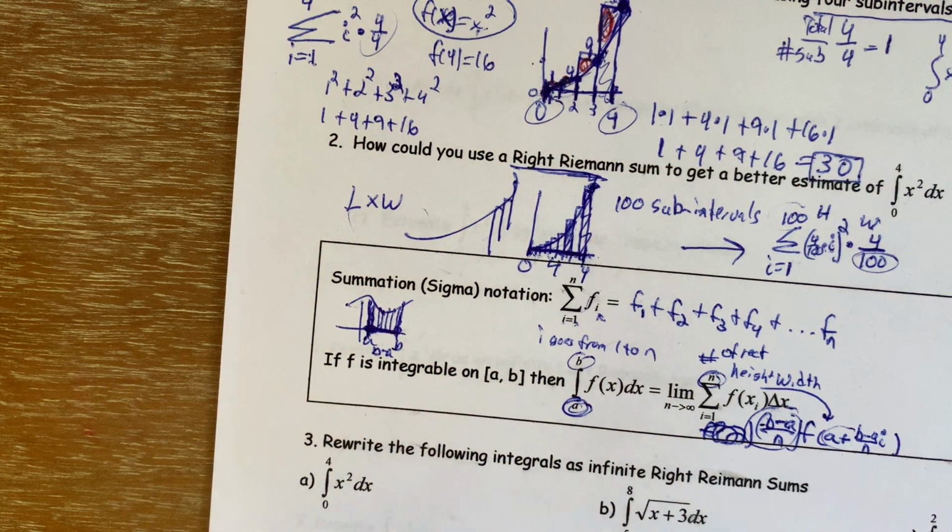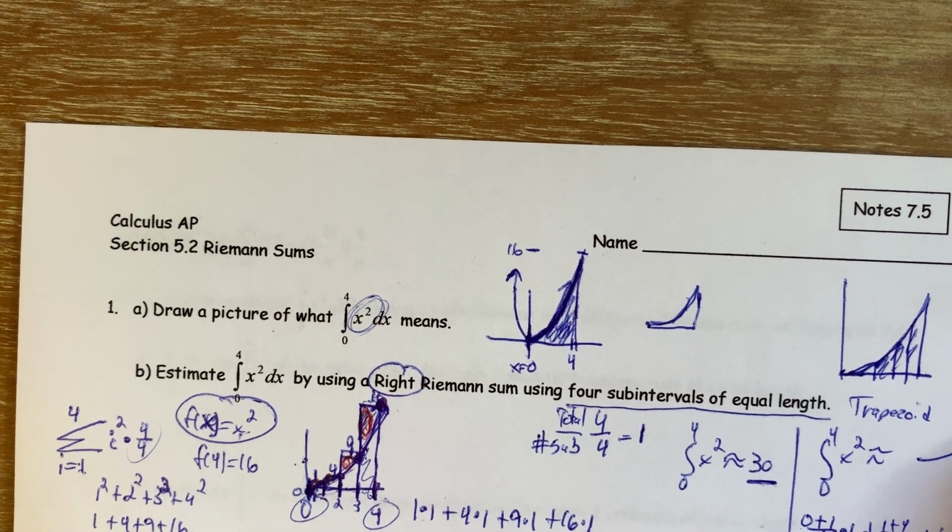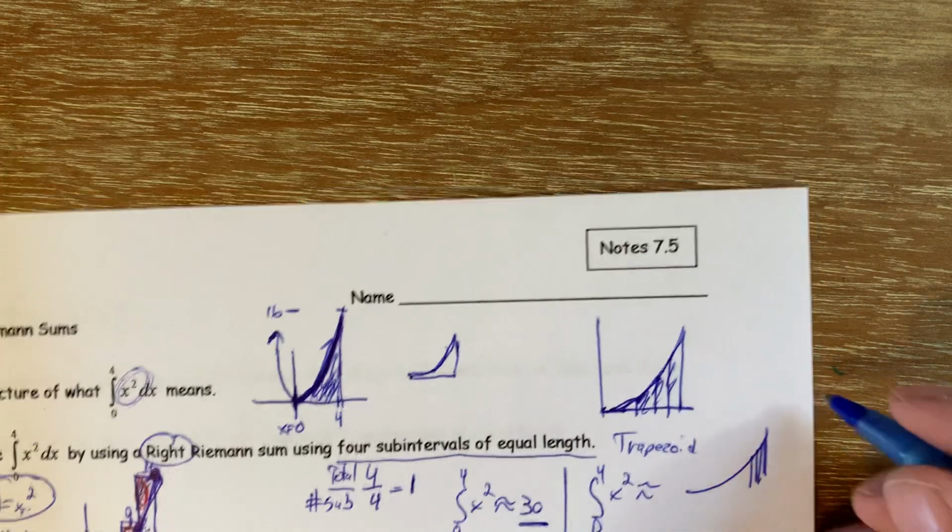And as we do the limit as n goes to infinity, you'll get the exact right answer, because what's happening is you're basically putting in lines, right? Like, oh man, you guys could see it.